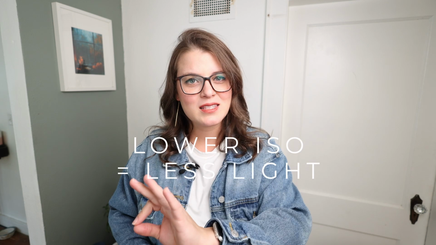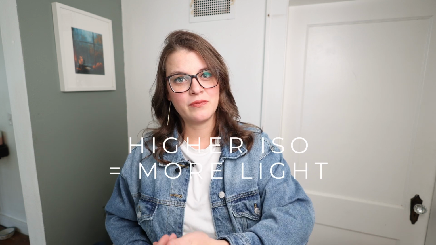So the third setting I want to talk about is ISO. The lower your ISO is, the less light you are going to be letting into your camera. The higher your ISO is, the more light you're going to be letting in. But ISO determines the sensitivity of the sensor in your camera. And so the more sensitivity that's dialed up on your camera, meaning the higher that ISO, the more grain you're going to have in your image, which is not a good look. Sometimes you can edit it out, but normally you're going to want to keep your ISO on the lower side to reduce the amount of grain in your photo.